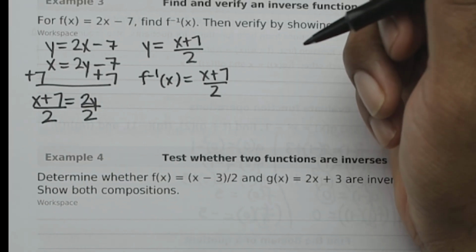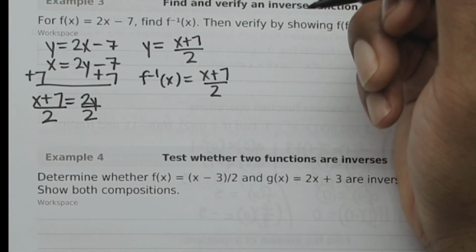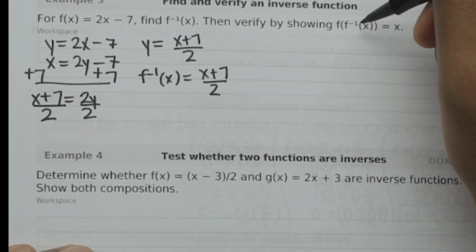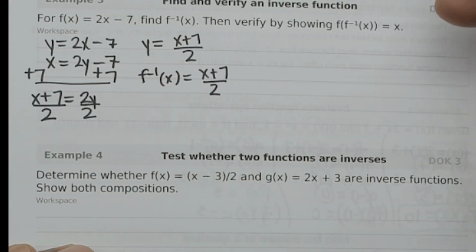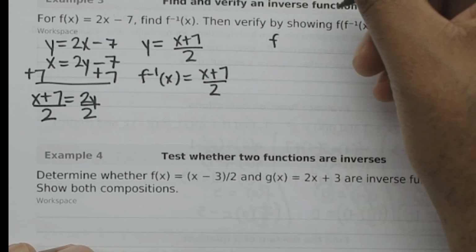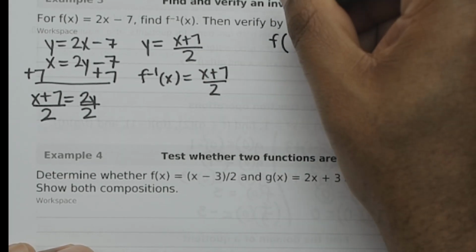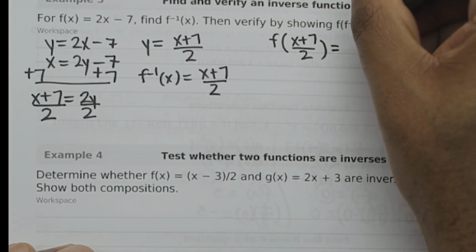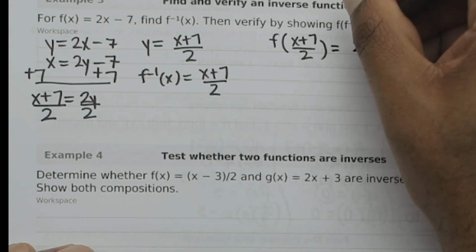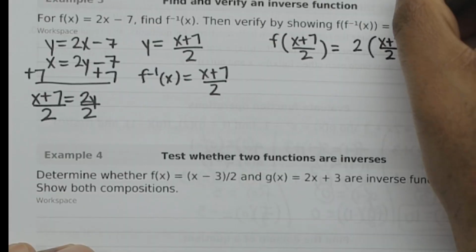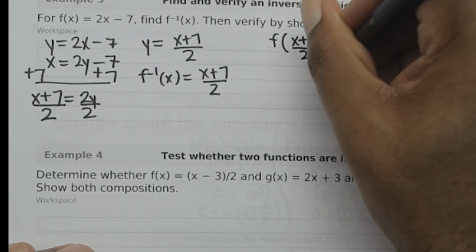Okay, so now we have our inverse function, and then we can essentially verify this. Remember, when we're verifying it, we take the inverse and put it back into the original function. The original function is f of x. So we take (x plus 7) divided by 2 and input it into the original function. So it'll be 2 times (x plus 7) divided by 2, minus 7.